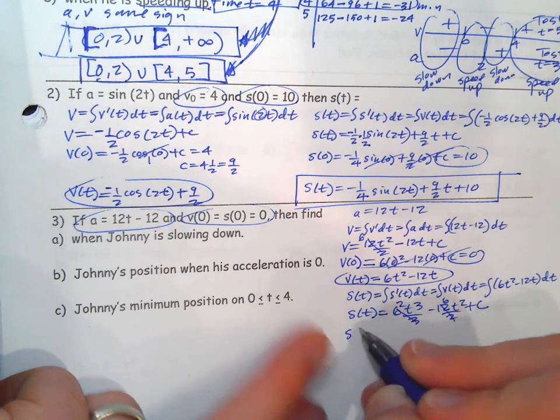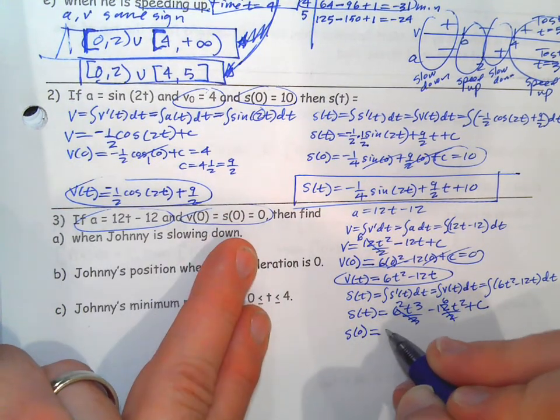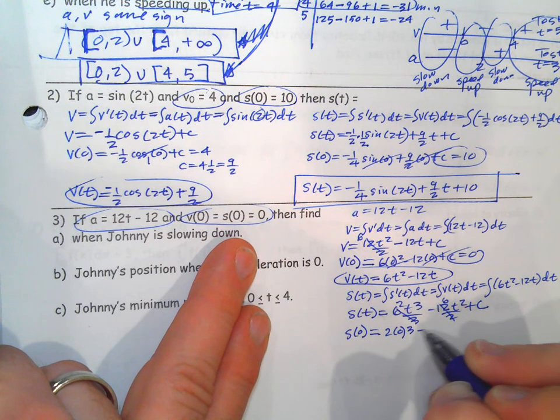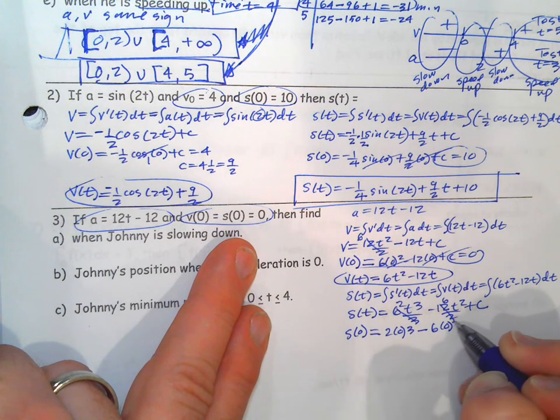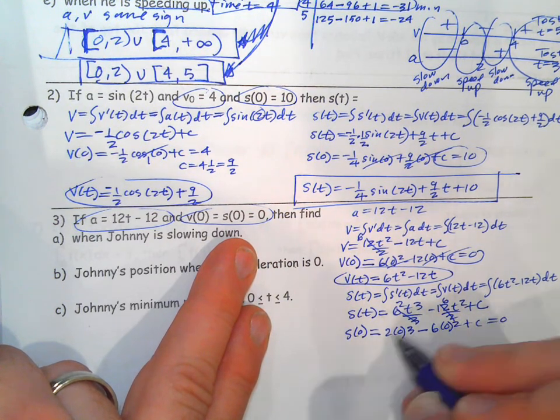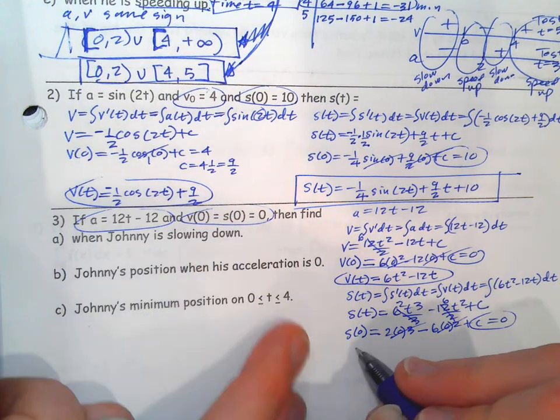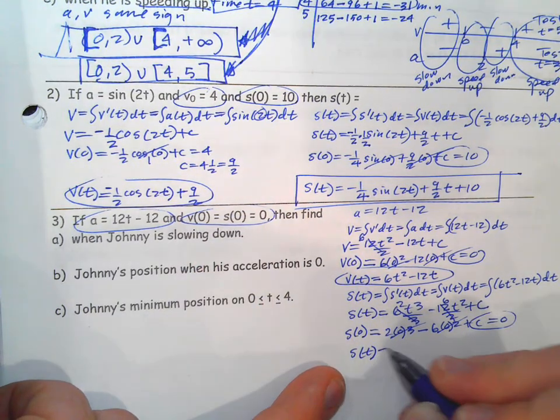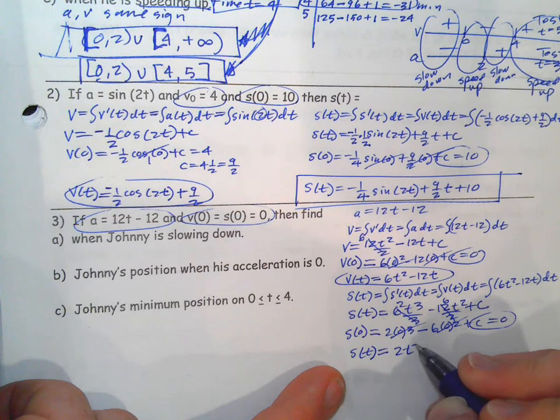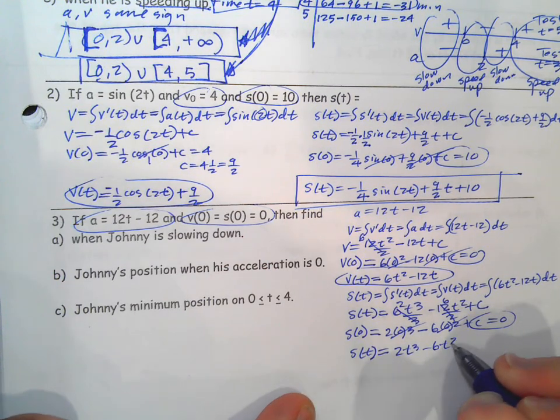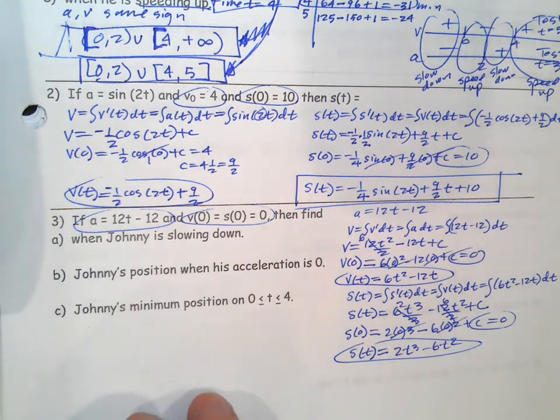And then we're going to use the initial position to find the c value right now. It's supposed to come out to 0, and that's all 0, so c equals 0. So your position equation is going to be 2t cubed minus 6t squared. All right, so that's probably all going to be really helpful.